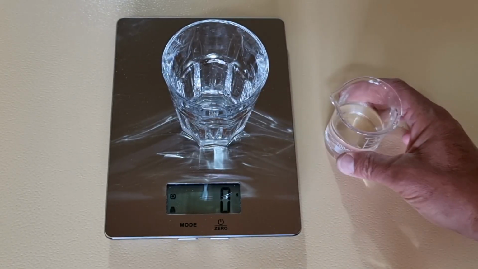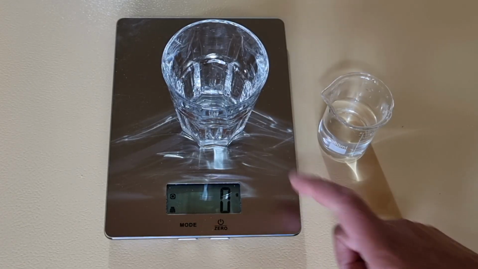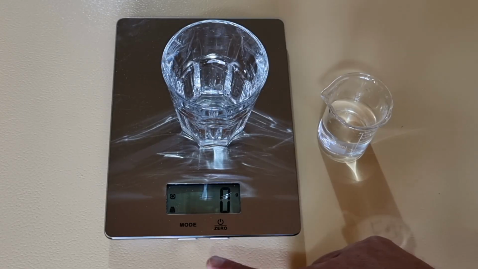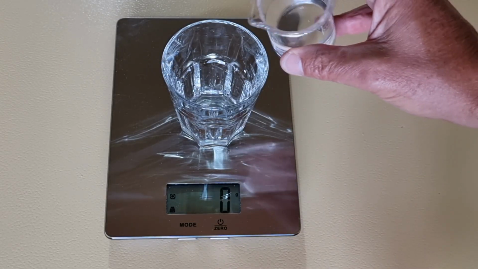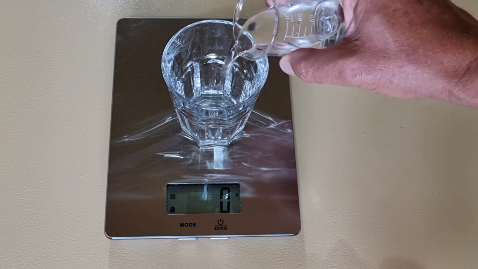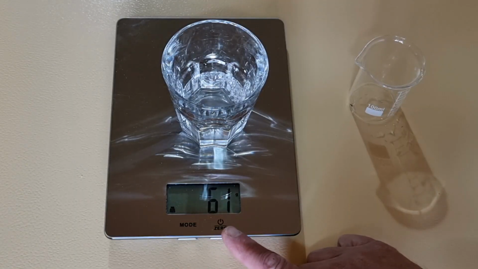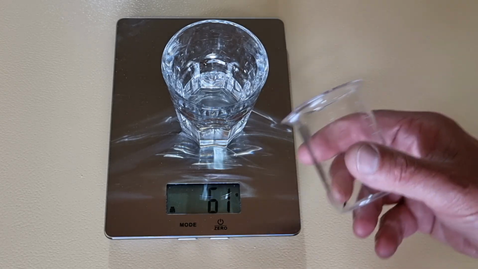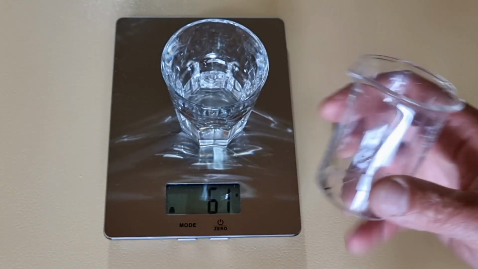Okay, another thing to double check is the accuracy of this beaker, which is measuring 60 millilitres of water, and 60 millilitres of water equals 60 grams. So I've got the kitchen scale out, I've zeroed it, and I'm going to measure the weight of the water and see what that comes in at. Oh, there we go. It's coming in at 61 grams, which means that this beaker is accurate.